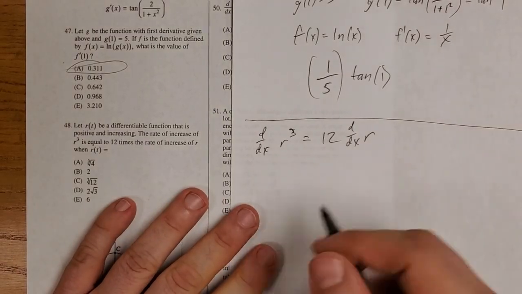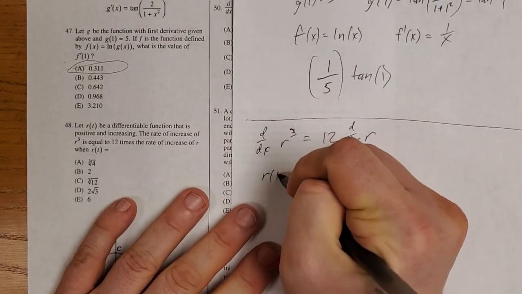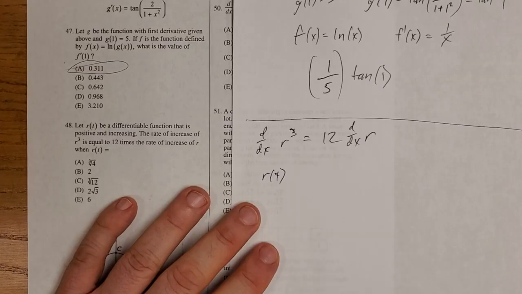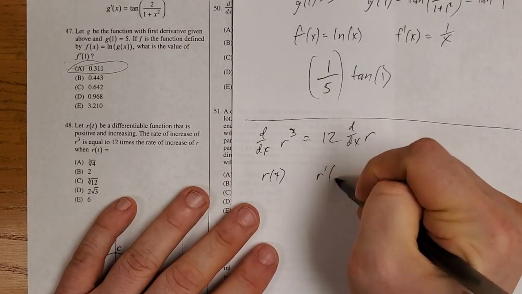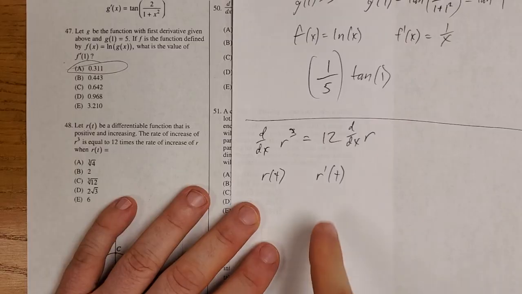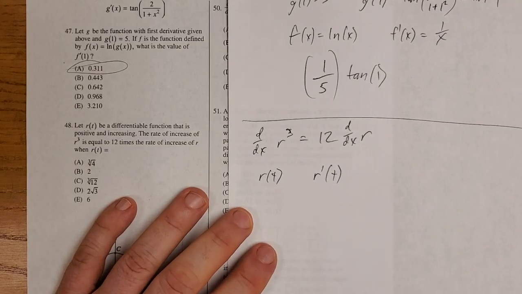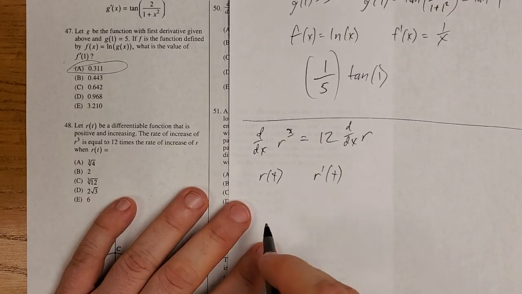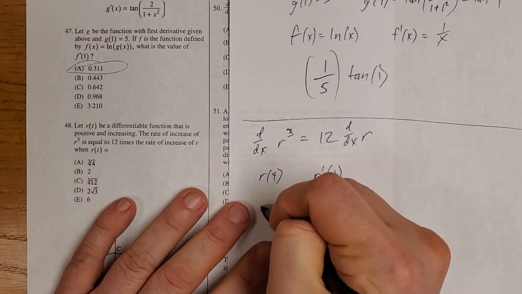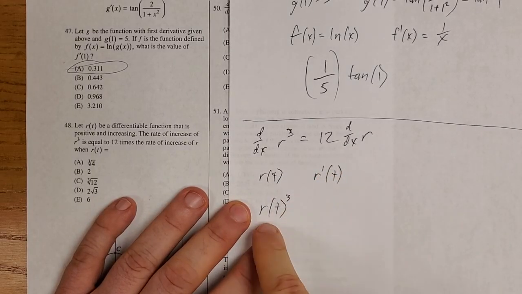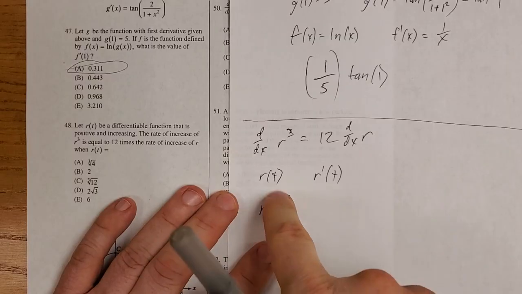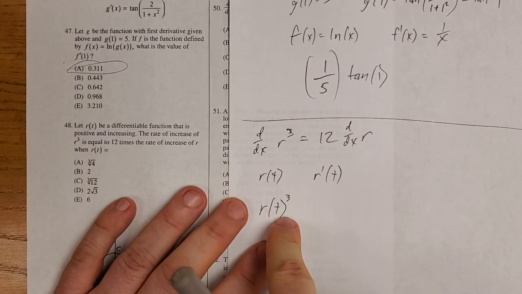So we have some r of t, and the derivative of that would be the notation r prime of t. And then if you cube that, r of t cubed, it's not the t being cubed, but the whole thing being cubed.